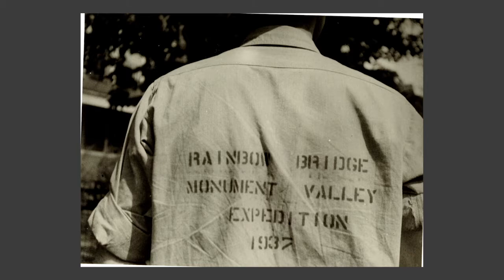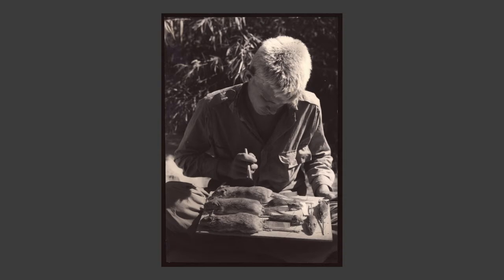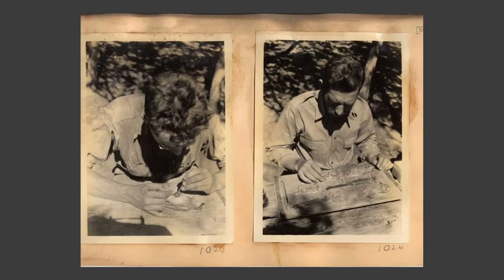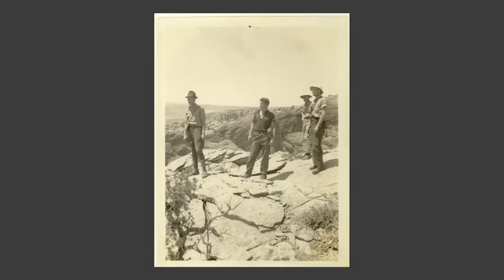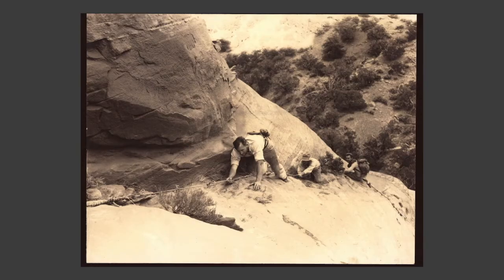This is the shirt, the motto, Rainbow Bridge Monument Valley Expedition. It's the 1937 version. We think we should have shirts made. The next series of photos are of these expeditioneers, scientists working on their particular field with the material they gathered. Out surveying. It was rugged territory.